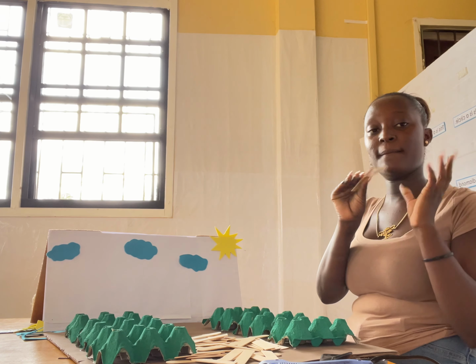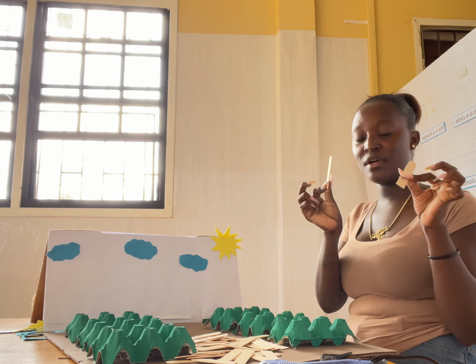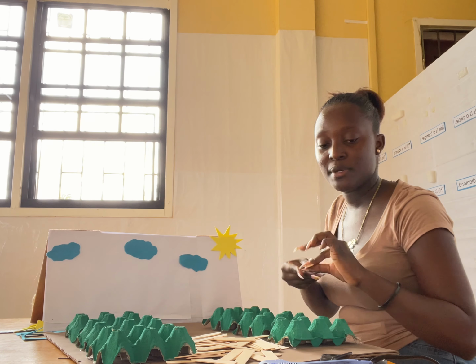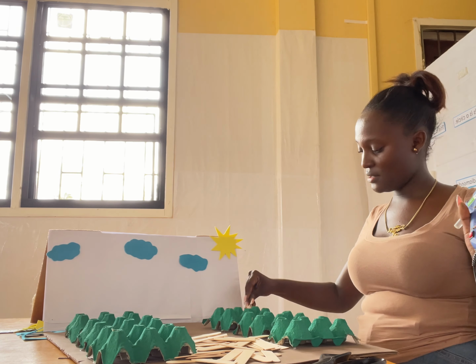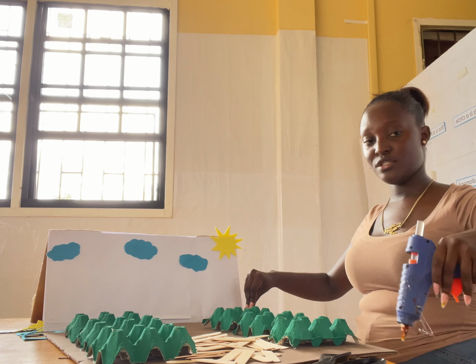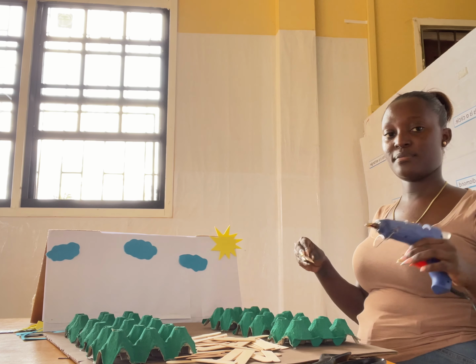Cutting out my popsicle sticks, cutting them in half. I'm going to take my glue gun and stick each stick on the side to make a fence for my farm.